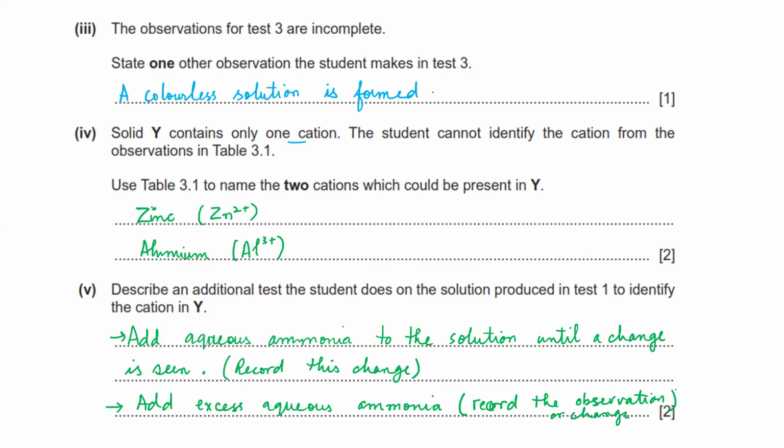This test will provide good information on whether it is an aluminum salt or a zinc salt. Remember that aluminum precipitate is insoluble in aqueous ammonia, and zinc is soluble. Once you add excess, the aluminum precipitate remains, whereas the zinc precipitate dissolves in excess ammonia and a colorless solution is formed. So this is a good test to differentiate between these two cations.